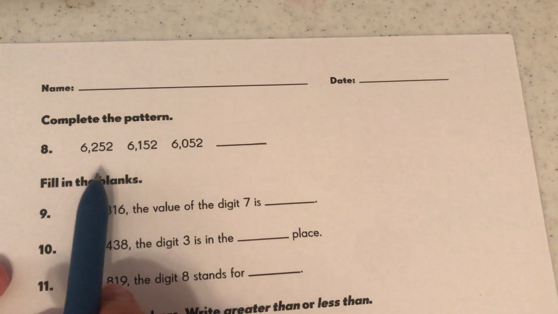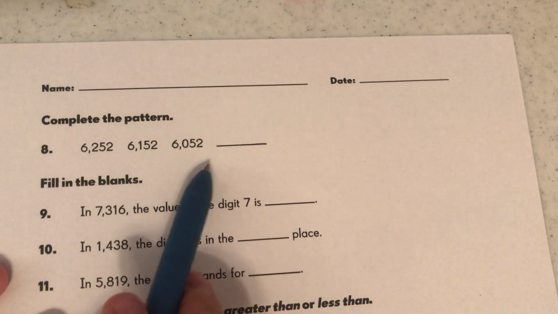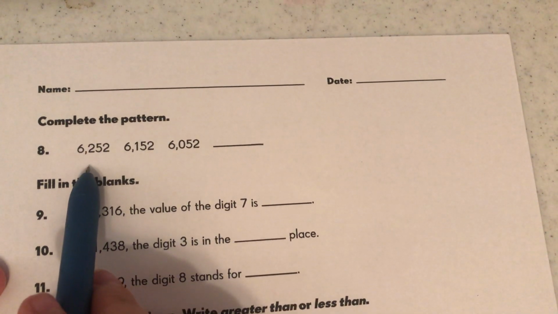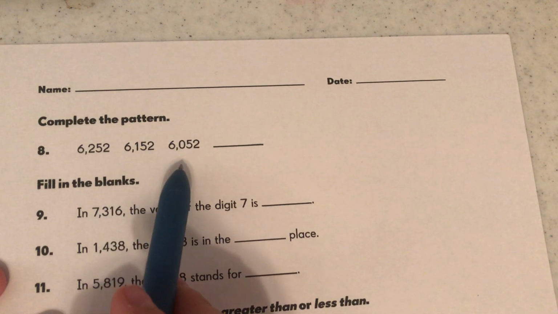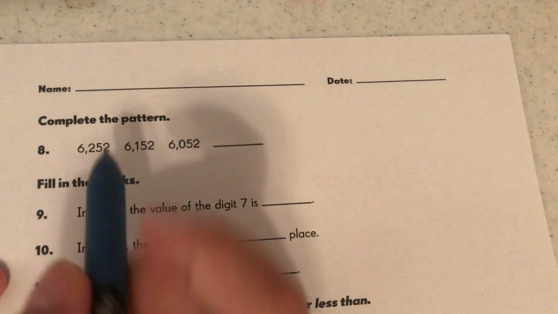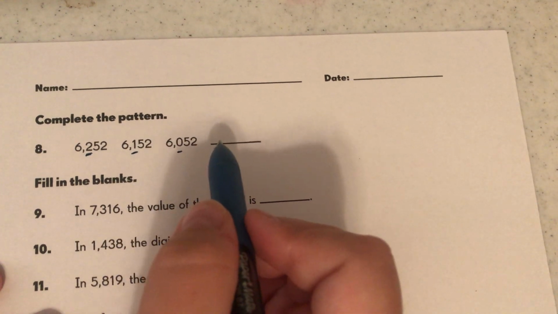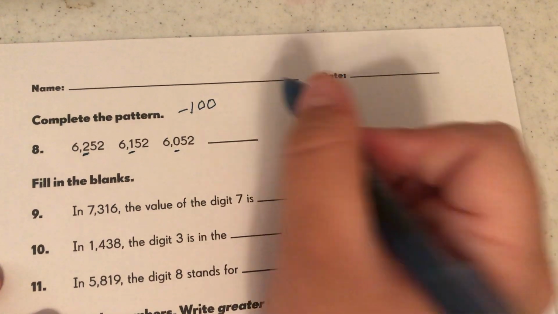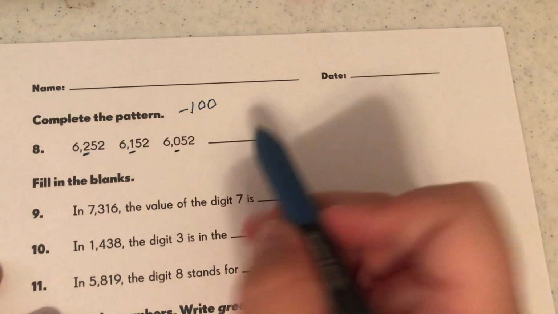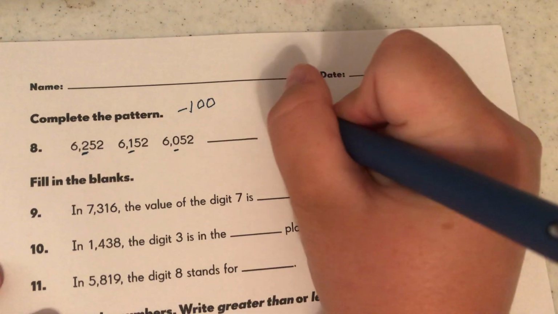Complete the pattern. These numbers are changing in a consistent way each time. There's a pattern. So let's see, I have 6,252, 6,152, 6,052. What's changing? Hopefully you notice that the hundreds place is going down by 1 each time. So the rule, what's happening, is we're taking away 100 each time. Our rule is minus 100. So what comes next? Well, that would be whatever 6,052 minus 100 is. Let's see.